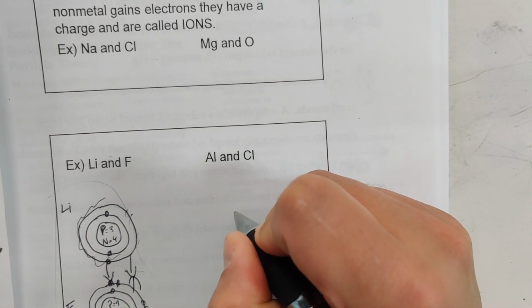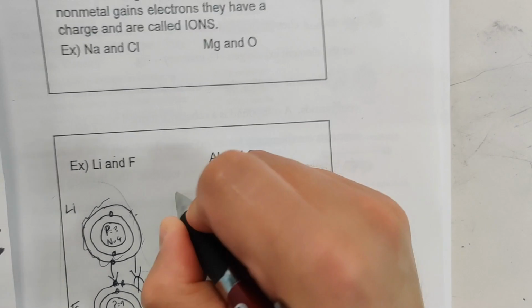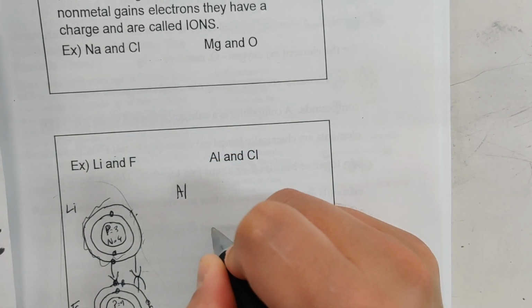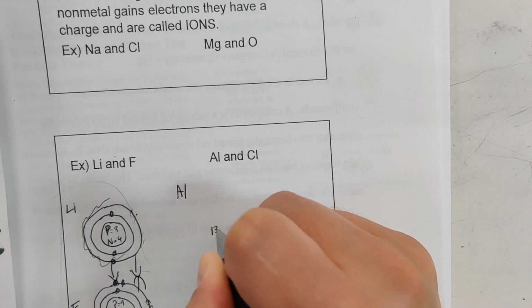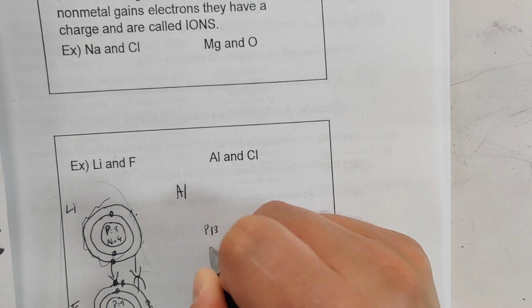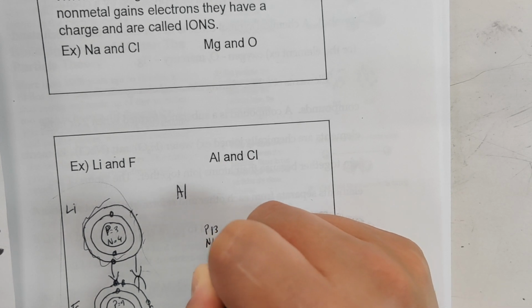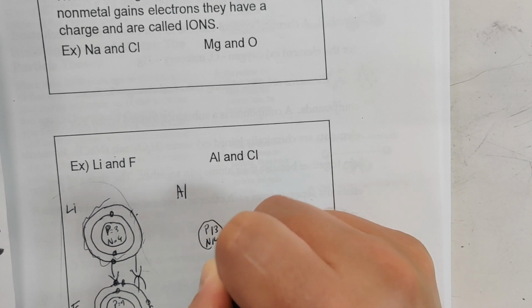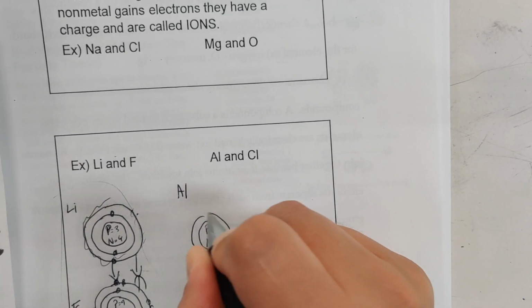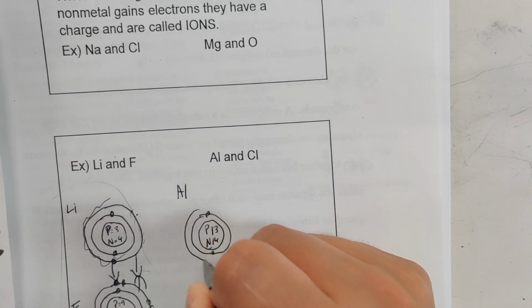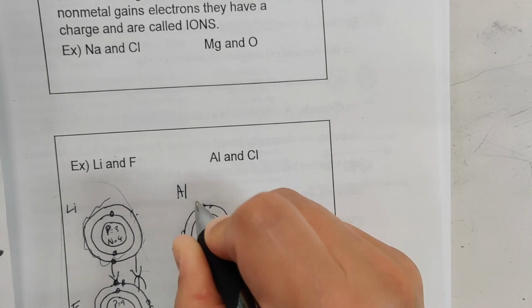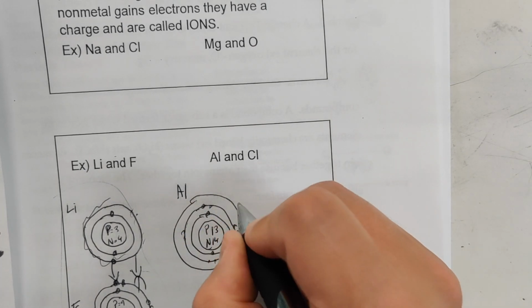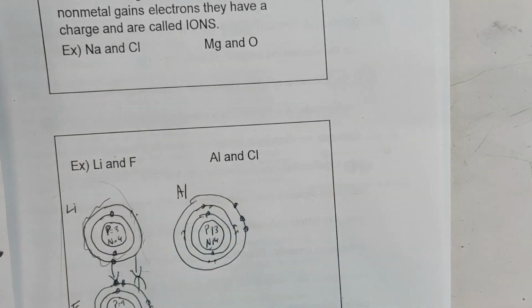Aluminum has 13 protons, and 27 minus 13 equals 14 neutrons. So I have to draw 13 electrons. 1, 2, the next ring, 3, 4, 5, 6, 7, 8, 9, 10. This one has 1, 2, 3 in its outer shell.